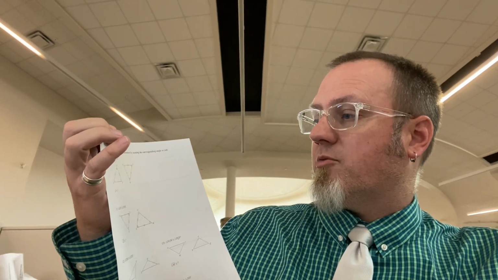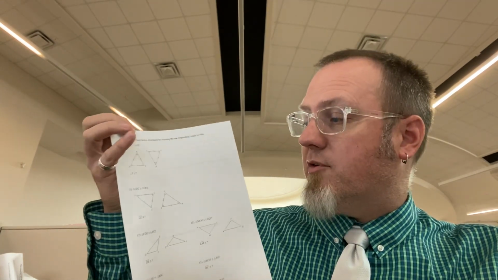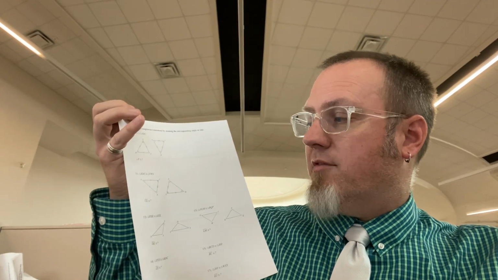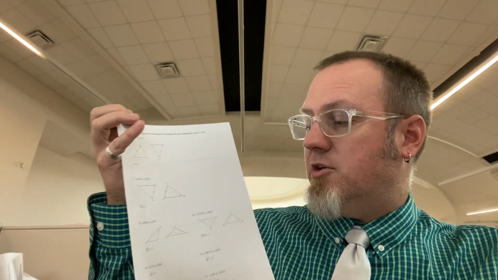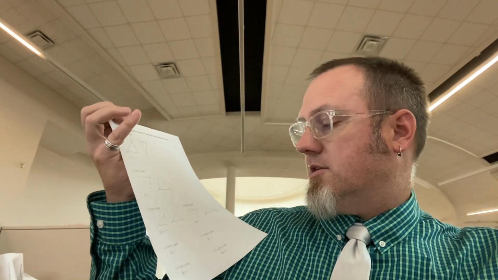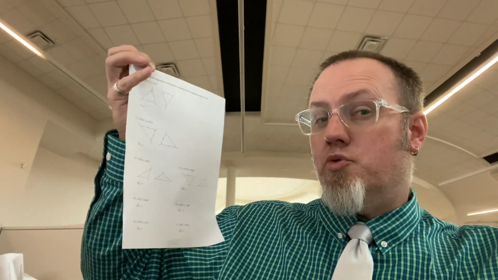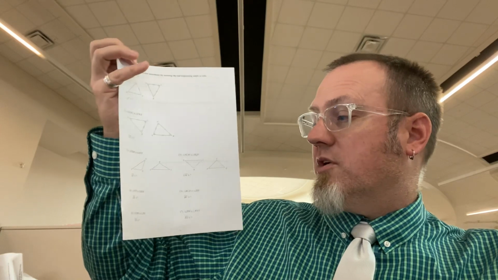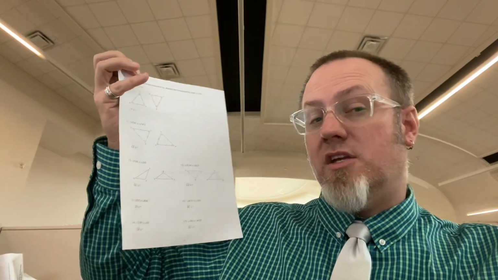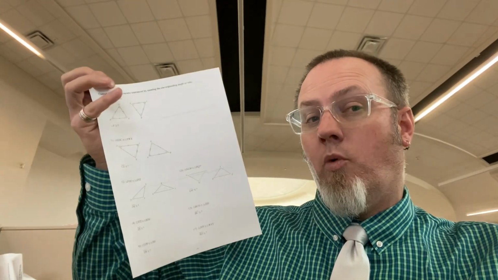On the back, complete the congruent statement by naming the corresponding angle or side. So it tells you what's corresponding to angle F, and you should be able to tell. On 11, what's the same as side CE, and you should be able to tell. 12, 13, 14, 15, 16, 17, you should be able to tell. Even when you get down to 14, 15, 16, 17, even though you don't have the images anymore, you should be able to look at how it's written and be able to tell what's going on.